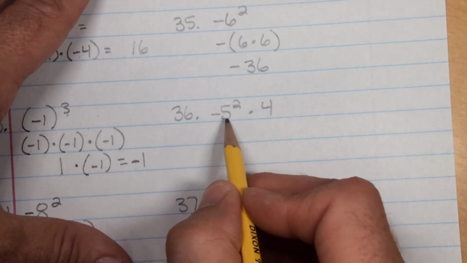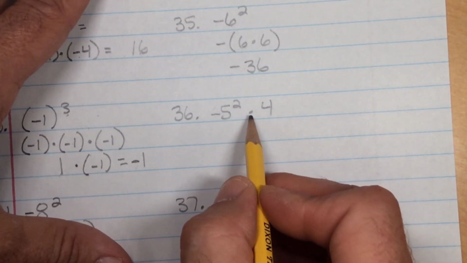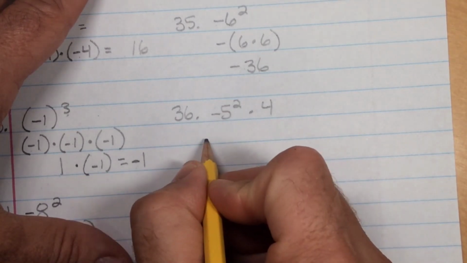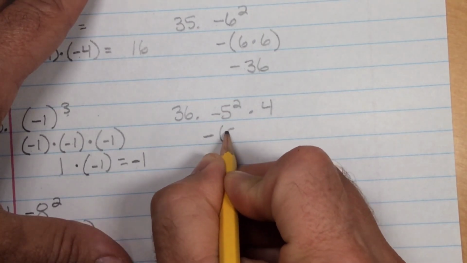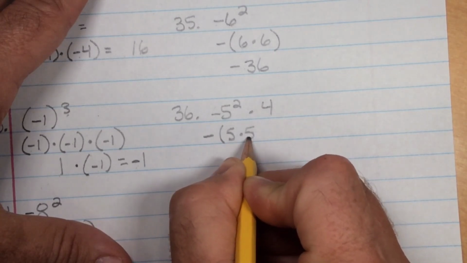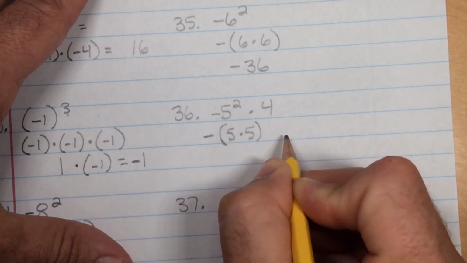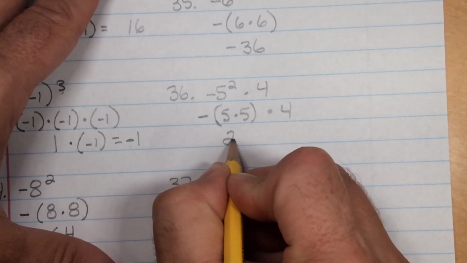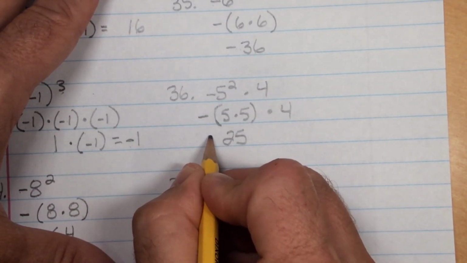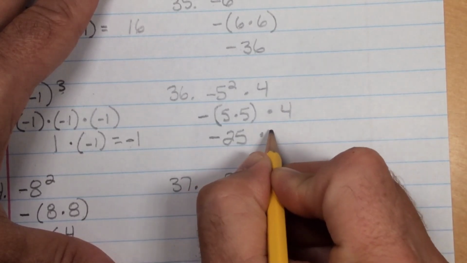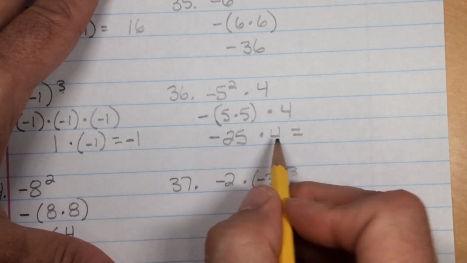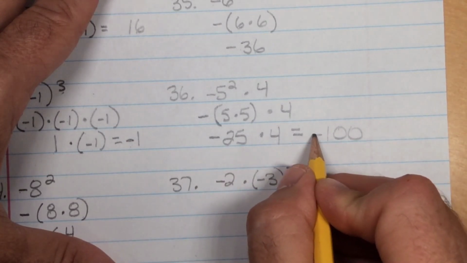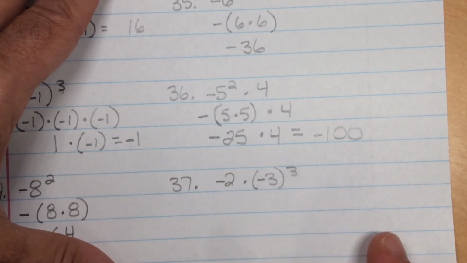Kind of the same type of problem here, but we're going to add on, or actually multiply on, a 4. So negative 5 squared, no parentheses, so it's negative 5 times 5 with a times 4 on the end here. 5 times 5 is 25. That negative comes down now. Times 4. 25 times 4 is 100, and one of each makes it negative 100.